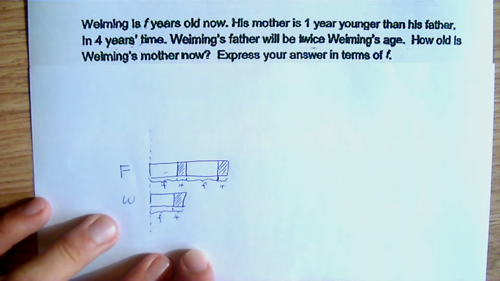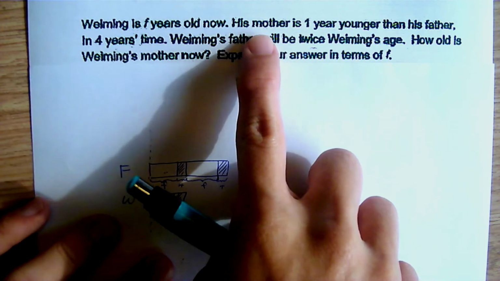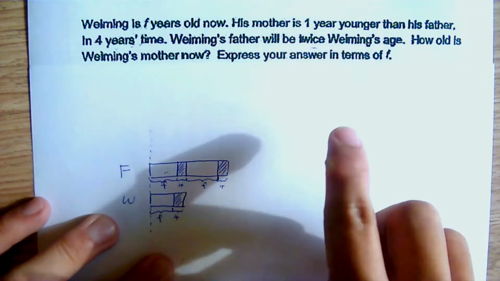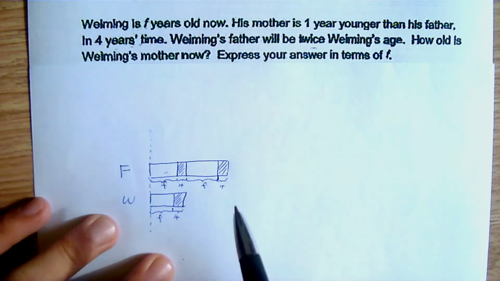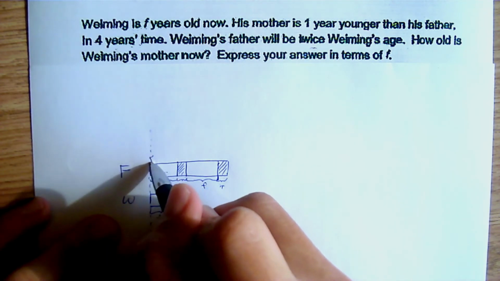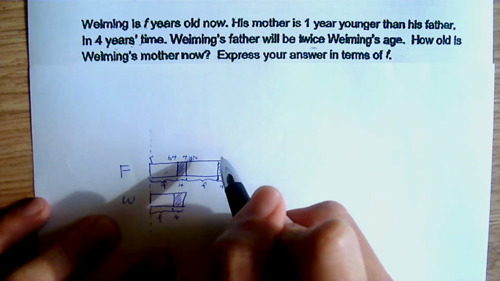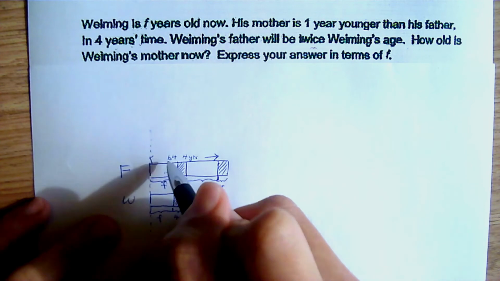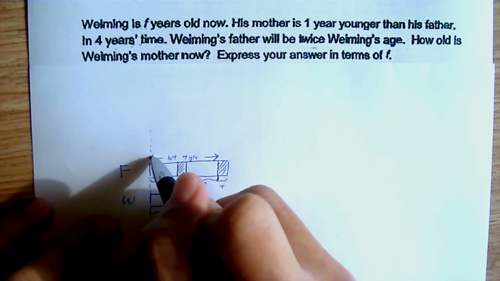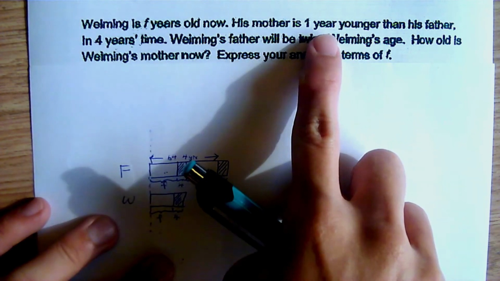Okay. Now, do you realize that they said when Wei Ming is F years old, the mother is 1 year younger than the father. Before the 4 years, right, the father is only from here to here. This is before 4 years. This is the age of the father. Before the 4 years, the mother is 1 year younger than the father.